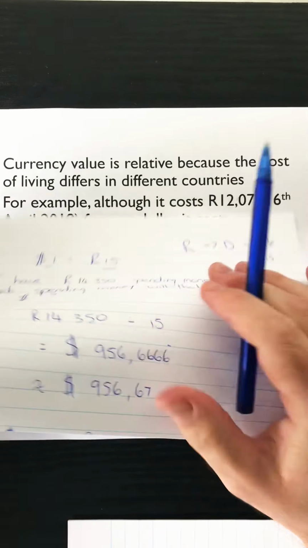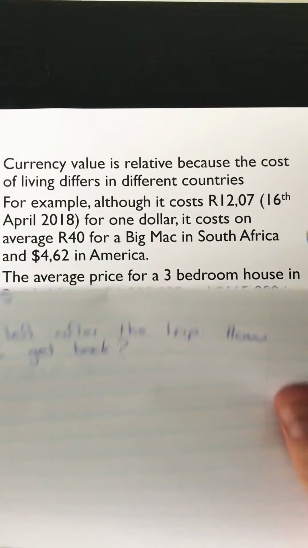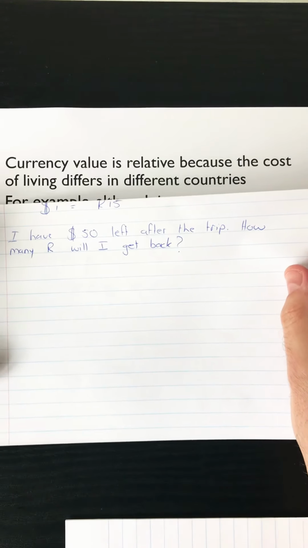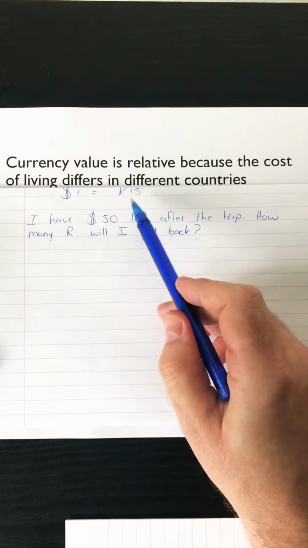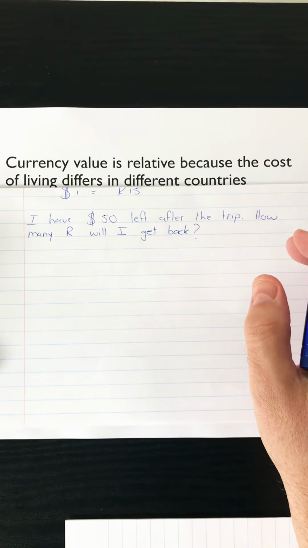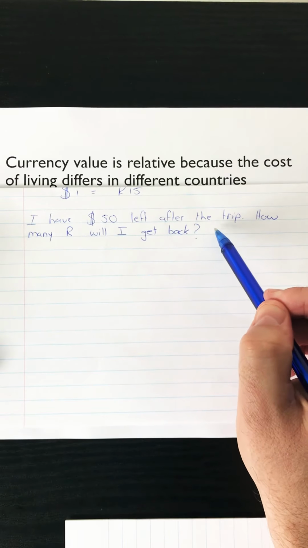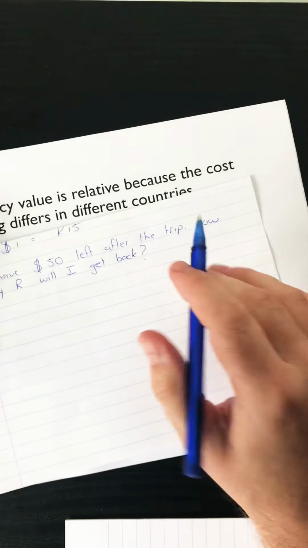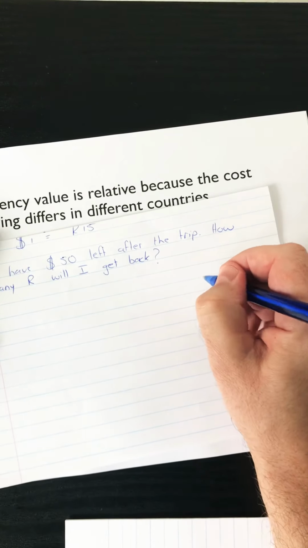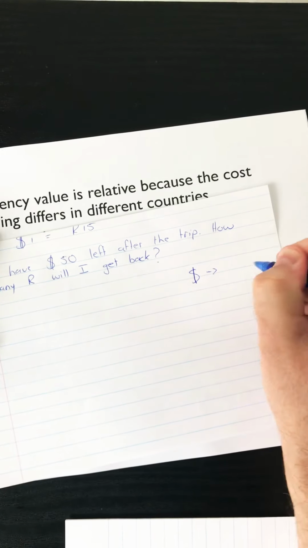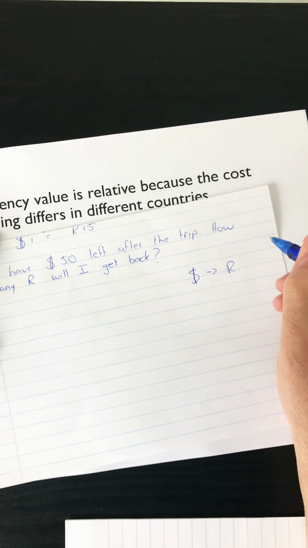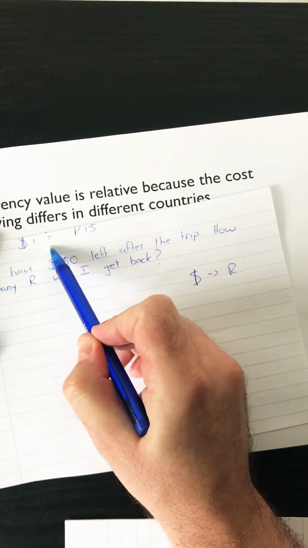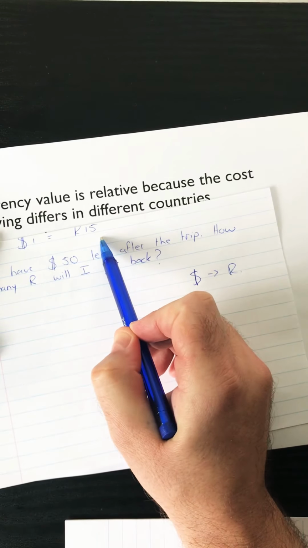Another example: let's say I'm coming back from this trip and I have $50 left after the trip, and let's assume the exchange rate remains 15 Rand. How many rands will I get back? So now I'm converting dollars to rands. Remember that the unit currency again is $1 equals the multiple of 15 Rand.